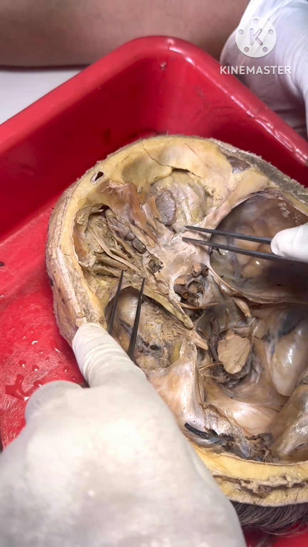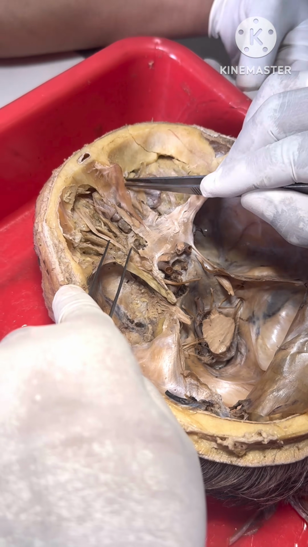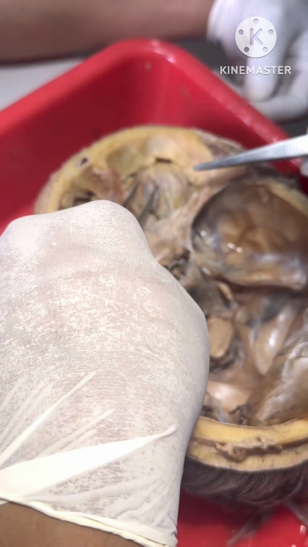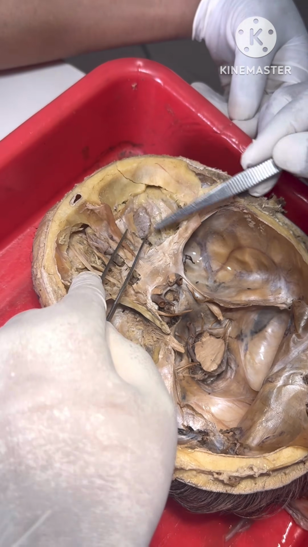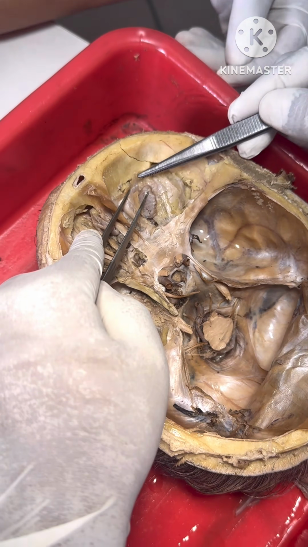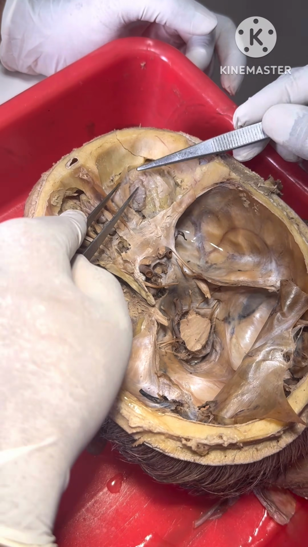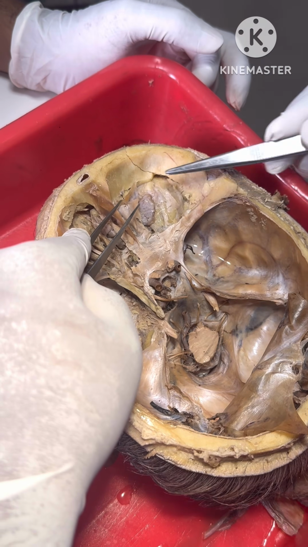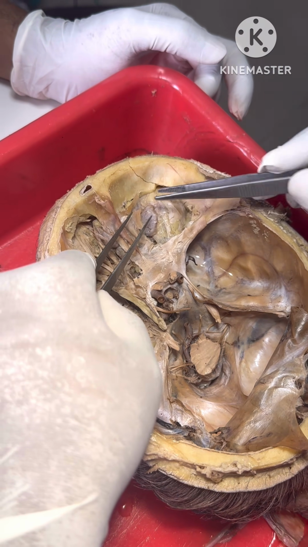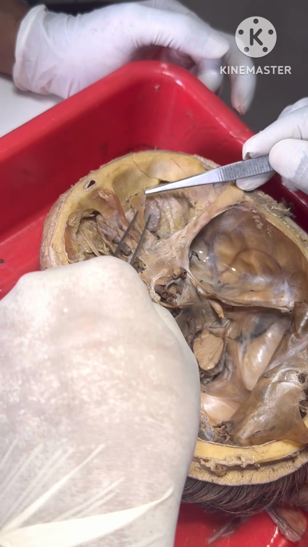Now here you can understand that we have taken out a piece of bone that was present as a plate here. That bone is the orbital plate of the frontal bone. We broke that bone from here and have removed it. After removing it, the first structure that we see is this sheet.